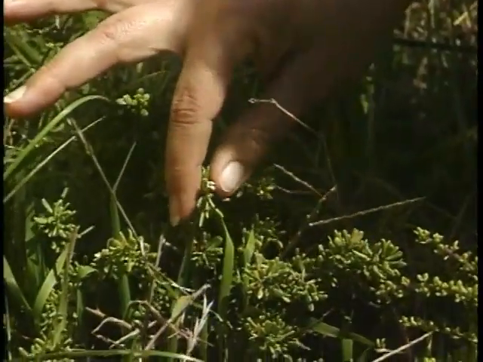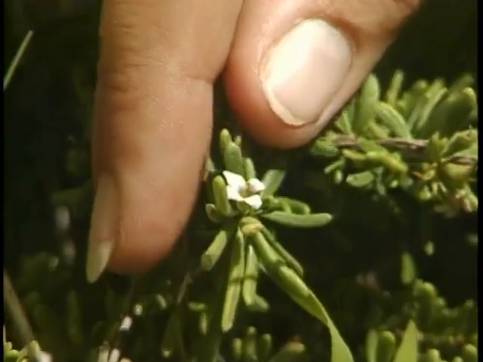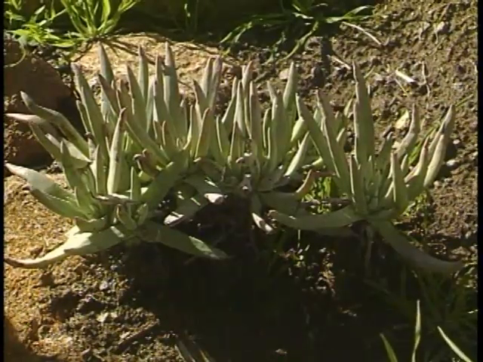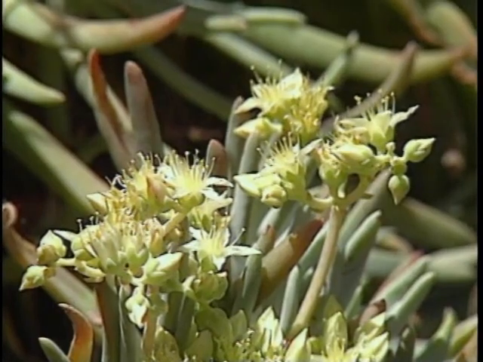An endemic is a species that's found exclusively in a certain area. For example, if I say a Catalina live forever is a Santa Catalina Island endemic, I mean it's found only here and nowhere else in the world.